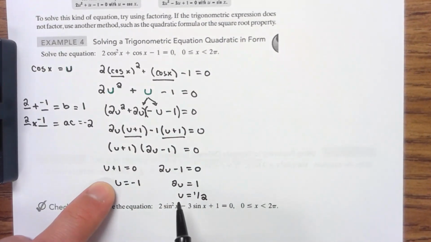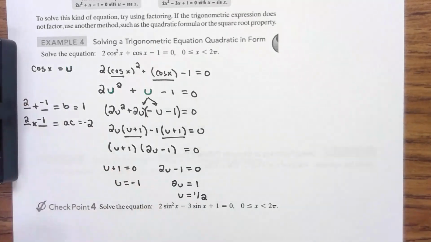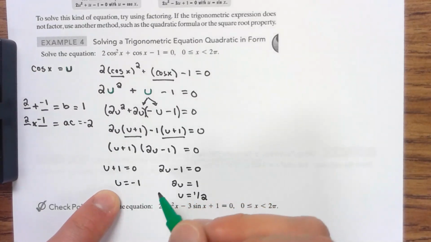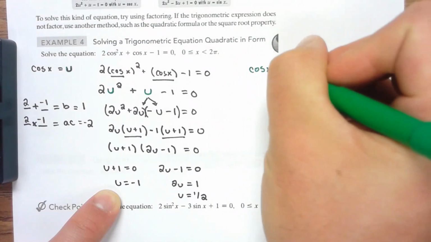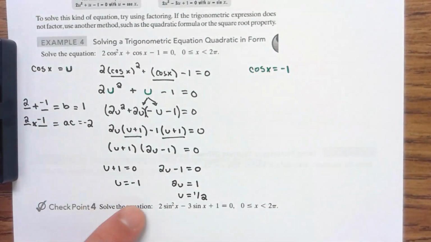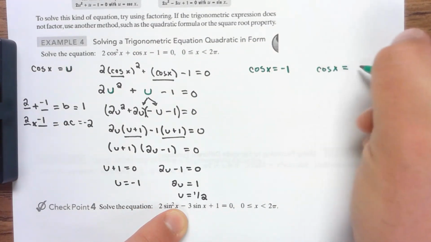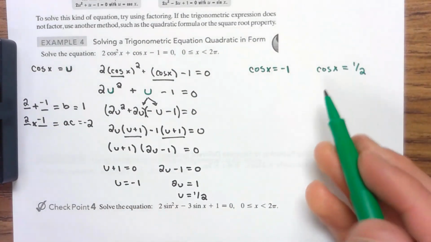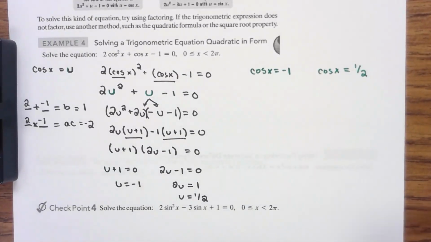Remember, we're not solving for u. We're replacing for what u equals, which is cosine of x. So I'm now going to take each part here and replace the u with cosine of x. So cosine of x equals negative 1. And then cosine of x equals 1/2. And now we just need to describe the solutions to this, just like what we've been doing. There's just two parts to it now.